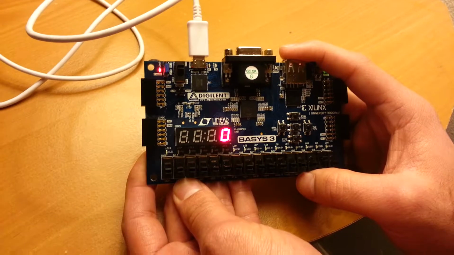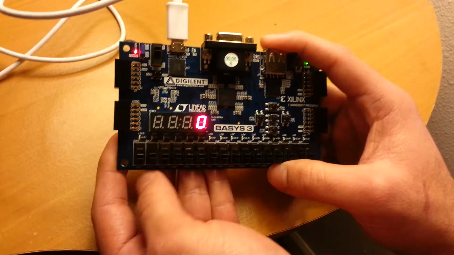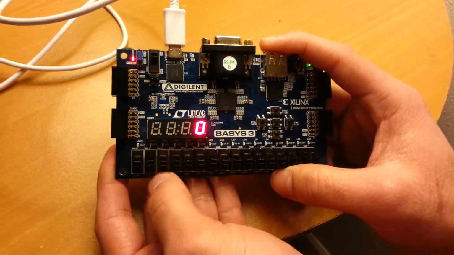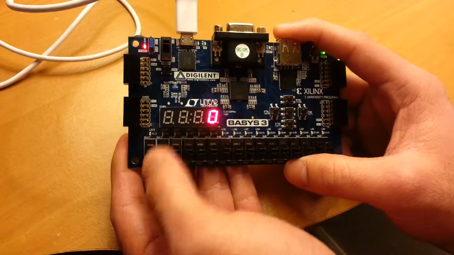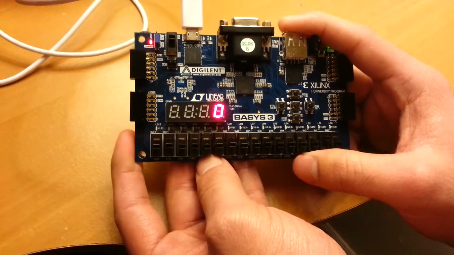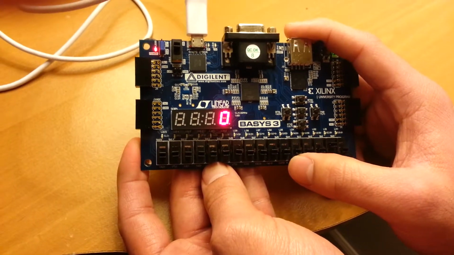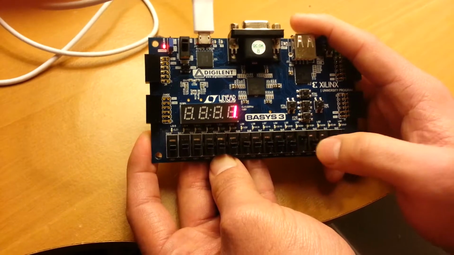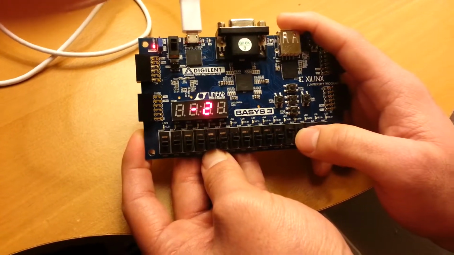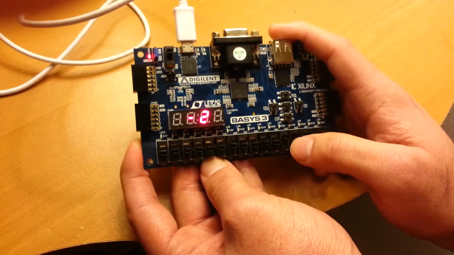So this subtraction operation uses 2 anodes, one to display the magnitude of the value, and one, if it's negative, to display a little dash indicating that it's negative. So I'll do the negative first. So as you can see, it's -2.